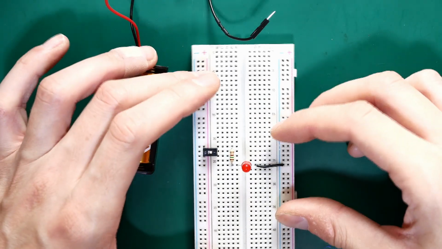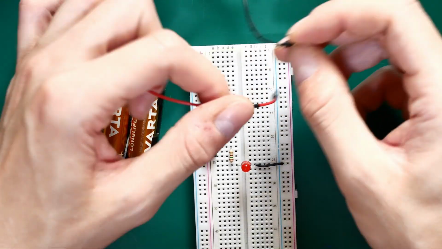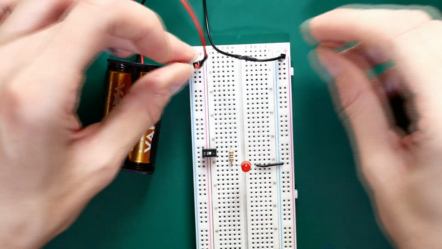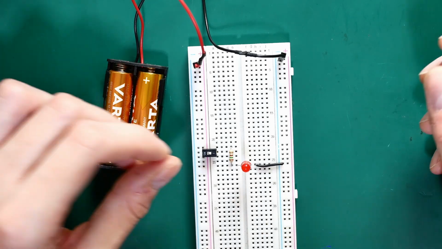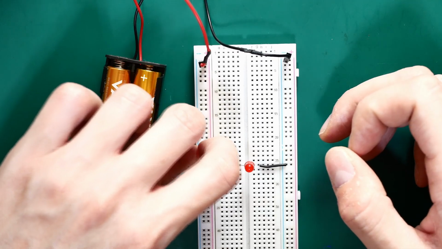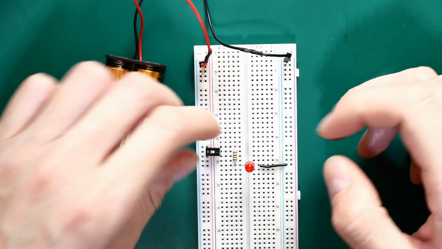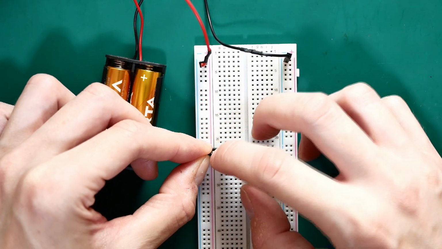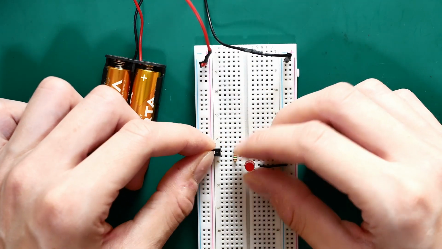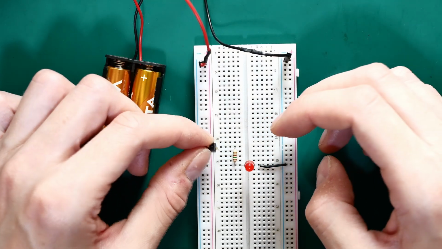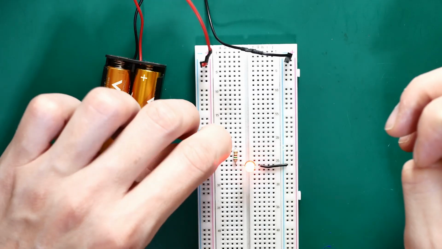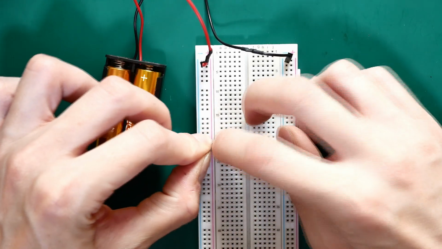Now we can connect our battery, and nothing happened. Let's flip the switch. Still nothing happened. What did... Oh, I missed the hole. It should be that one. Yeah, now it's working.